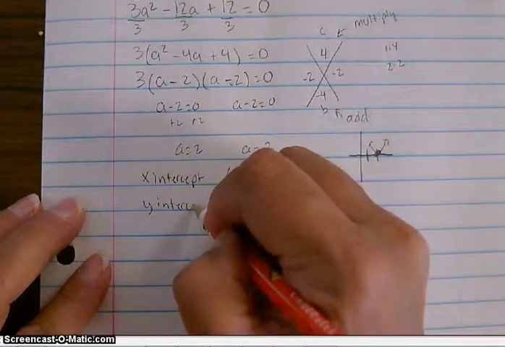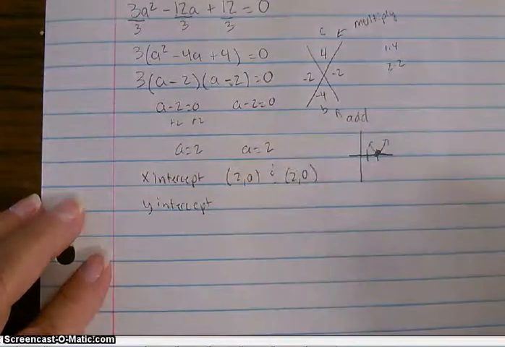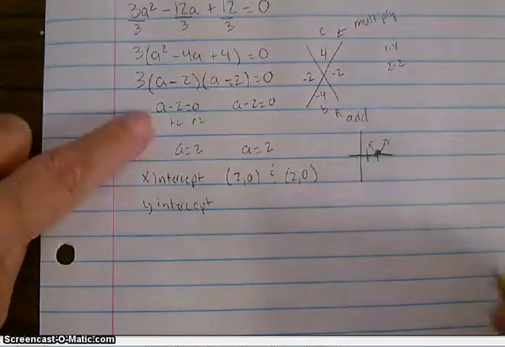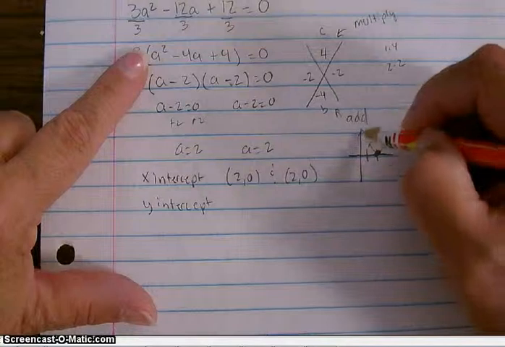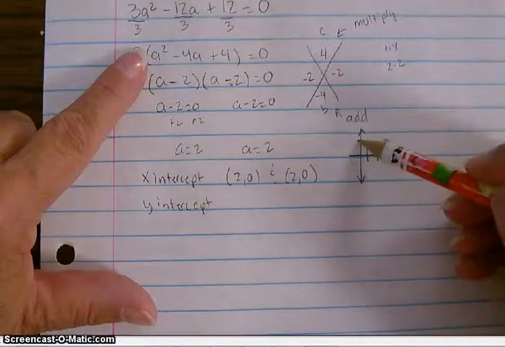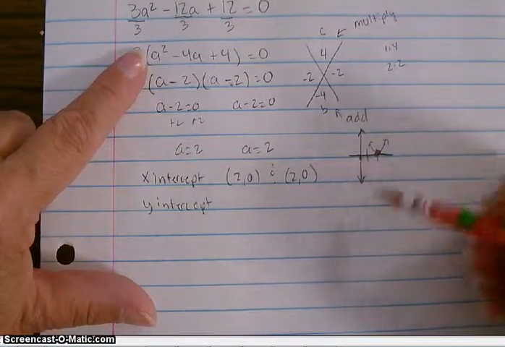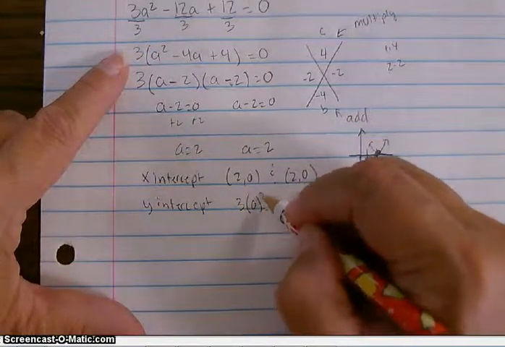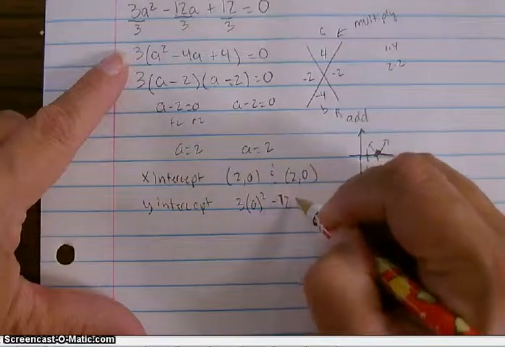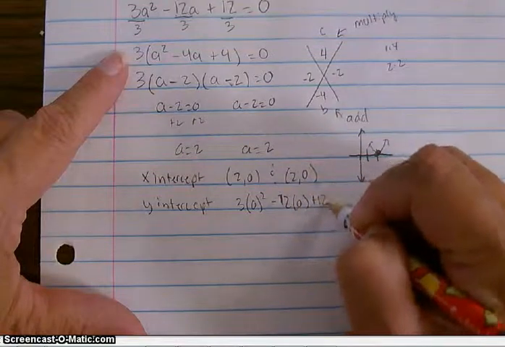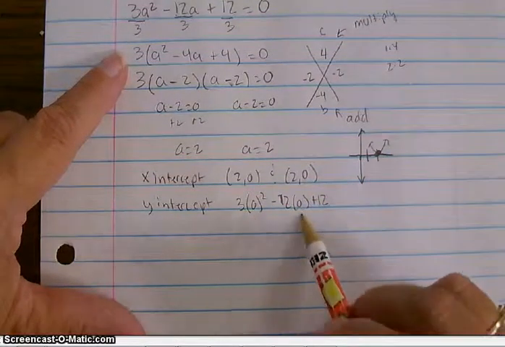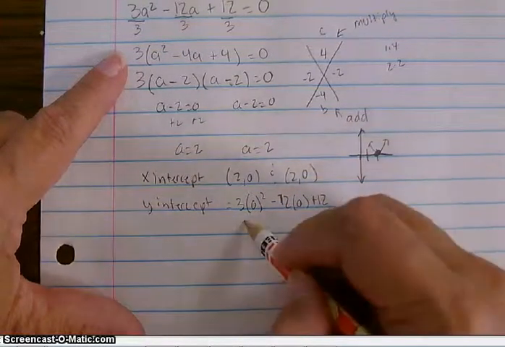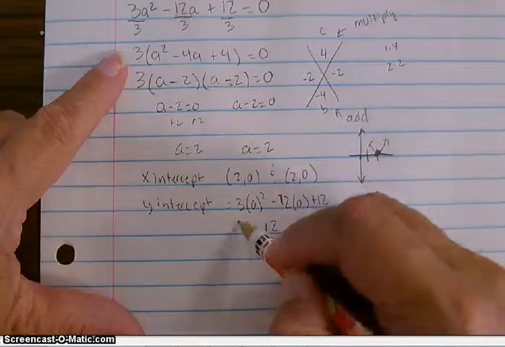Alright, my y-intercept is when x is equal to 0, or A in this case. I know they changed the variables up, but it's always whatever this term is. The y-intercept is when I cross this axis, where x is 0. So I'm going to put 0 back into the original equation, and I get 3 times 0, 12 times 0, so my y-intercept is going to be 12. So my y-intercept is (0, 12).